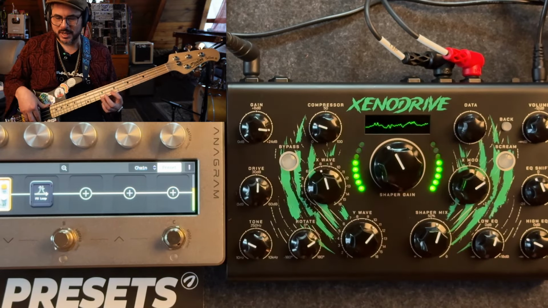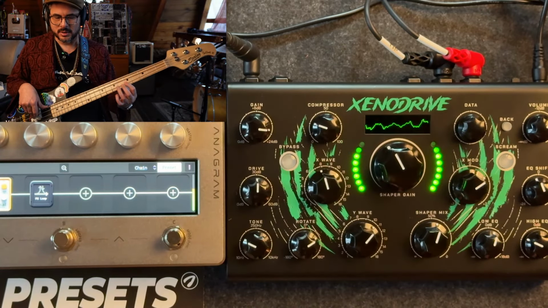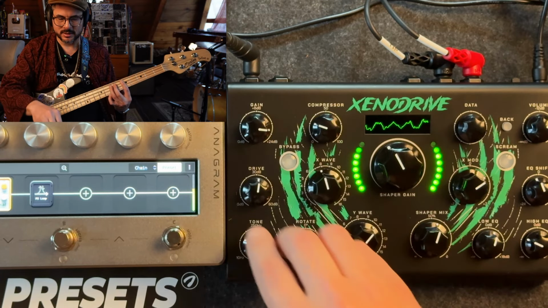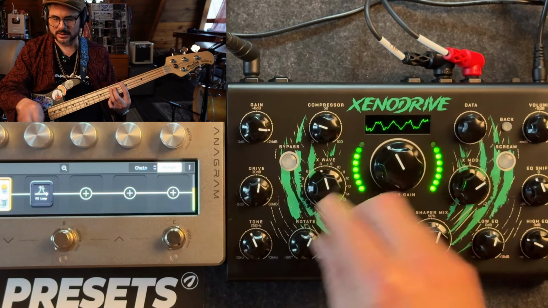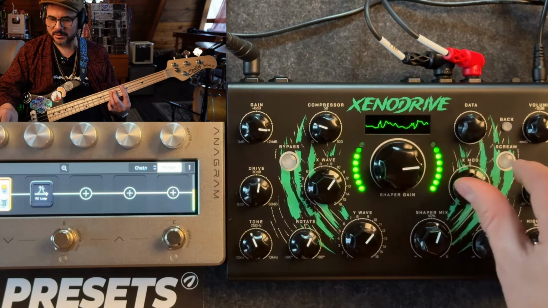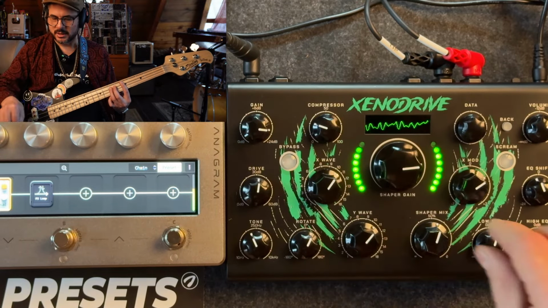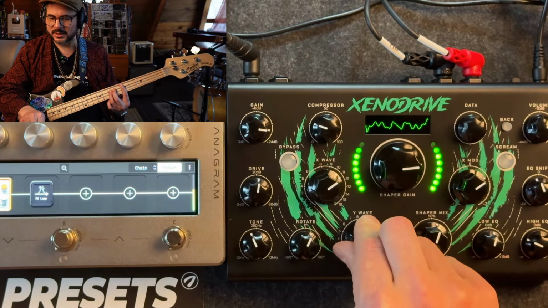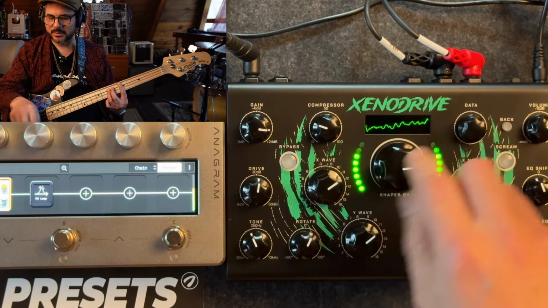But it does have a drive control, which is more like a traditional distortion overdrive kind of a thing. But then it has all these waveform controls. You have a gain for the shaper, and then you have waveform controls here. And you can see the waveform displayed on the panel right there.